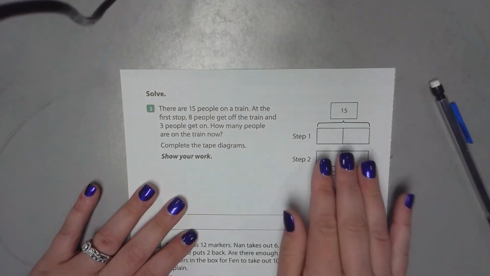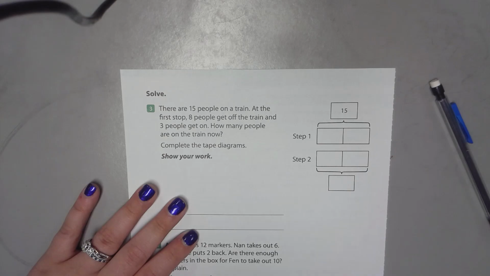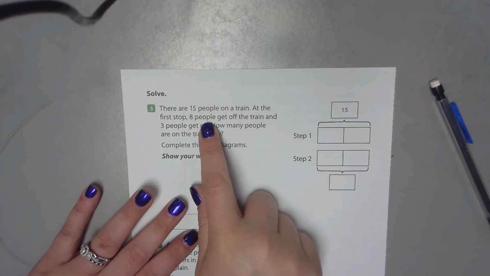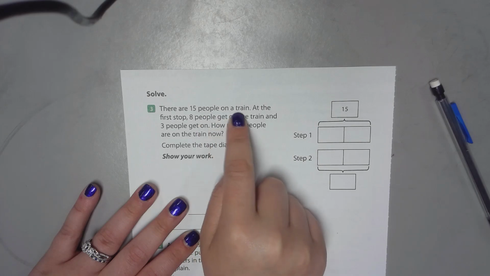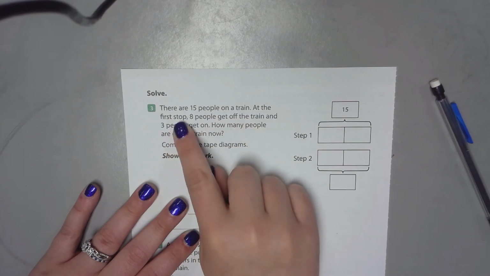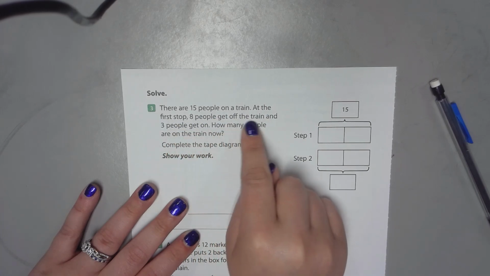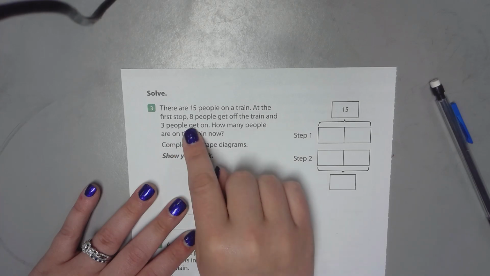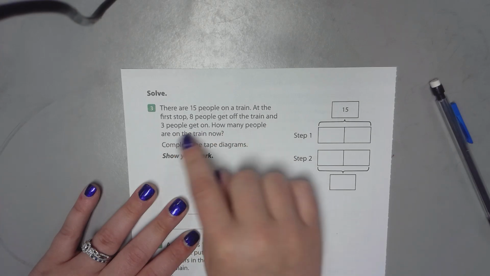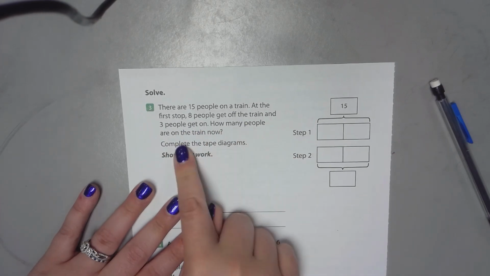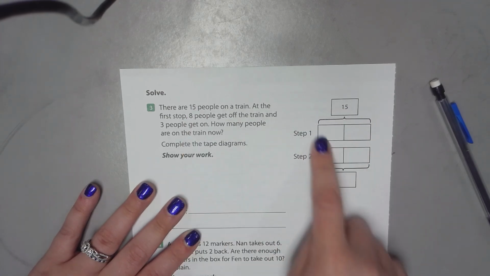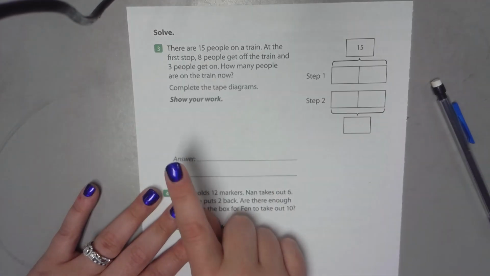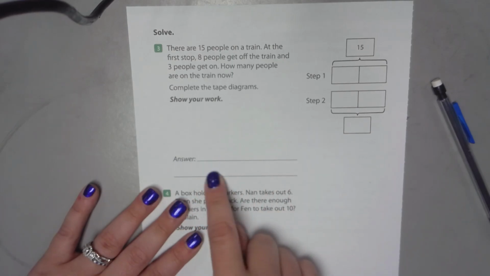Then you're going to flip it over. And it wants you to try this tape diagram. Okay? It wants you to try to fill it in with the numbers here. So number 3 says, there are 15 people on a train. At the first stop, 8 people get off the train and 3 people get on. How many people are on the train now? So complete the tape diagrams. I gave you your start number. You need to fill it in and figure out how many there. Then they put the answer. So you're going to put how many people are on the train. Okay?